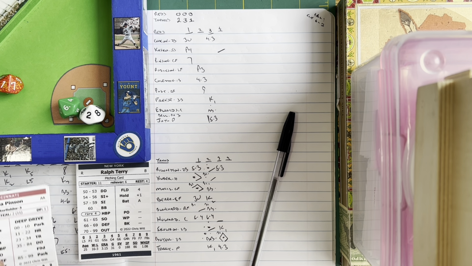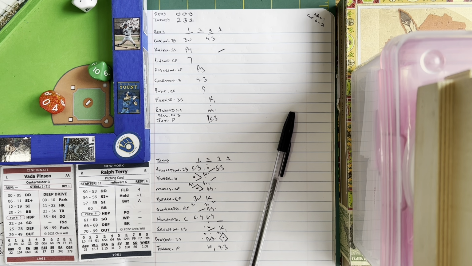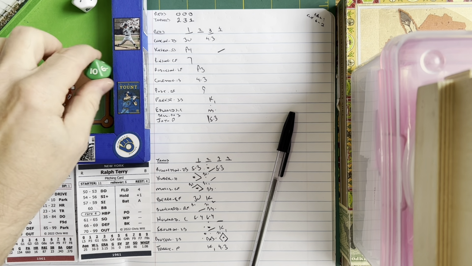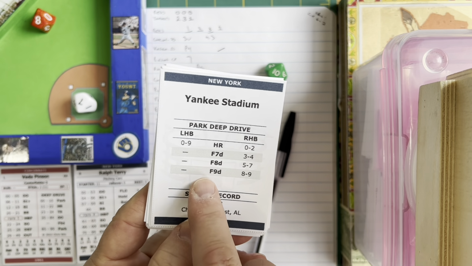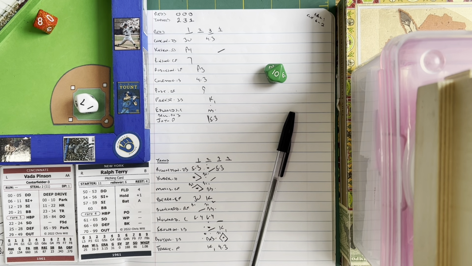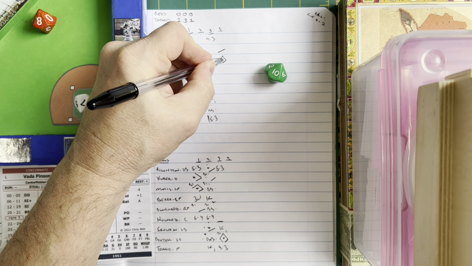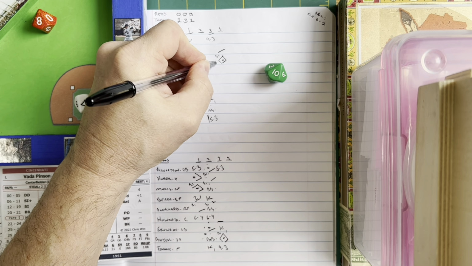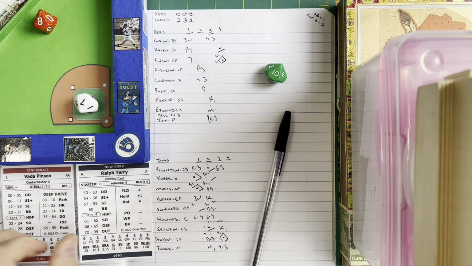Here comes Vada Pinson. Ralph Terry the stretch. The pitch to Vada is a deep drive for Vada Pinson. And he's a left-handed batter. It looks different here. This is going to be to right and deep. Blanchard to the track, to the wall, and it's gone. A 2-run bomb for Pinson makes it 6-2 Yankees. And maybe the Reds are going to make a game of this.